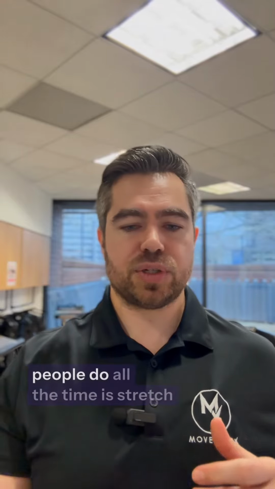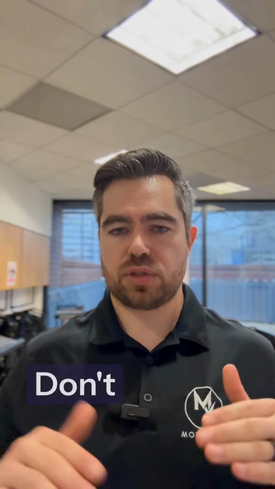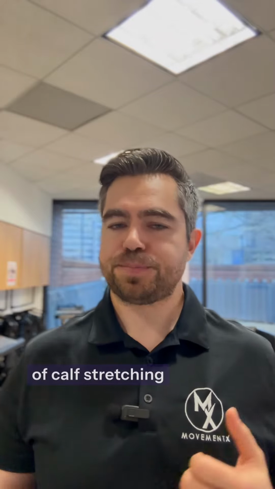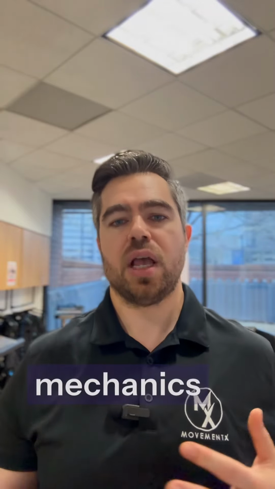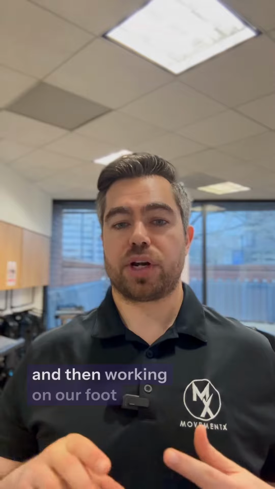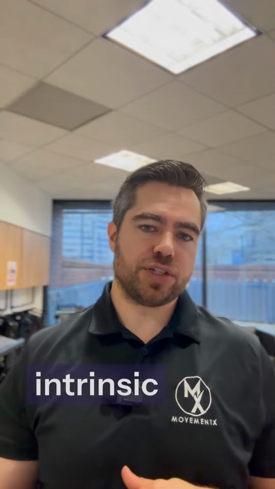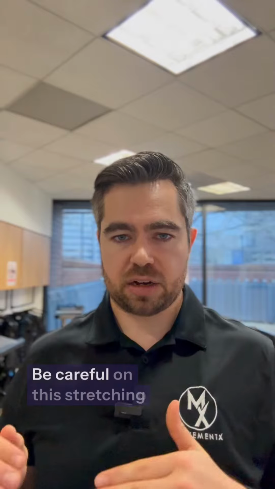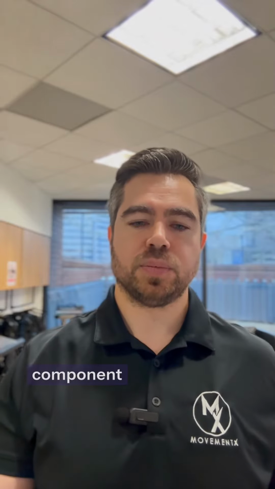One big mistake people make all the time is stretching. Don't stretch for either one of these. We shouldn't be doing tons of calf stretching. We should be doing loading mechanics, working on our joint mechanics, and then working on our foot strength, specifically our intrinsic foot strength. Those are going to be big things for us going forward. Be careful on this stretching component.